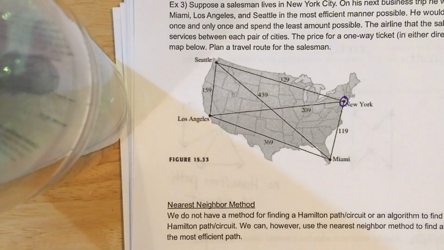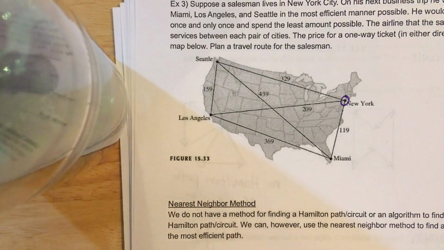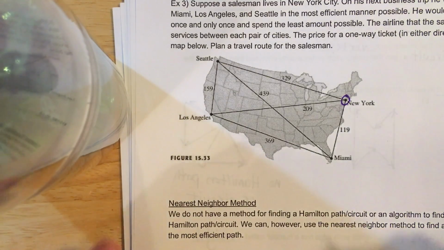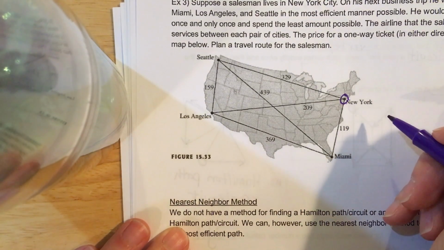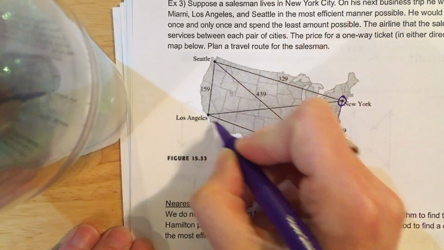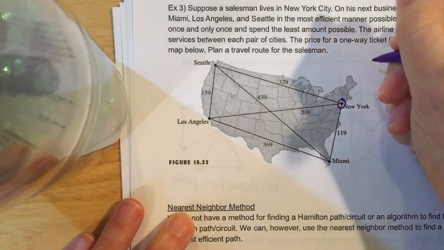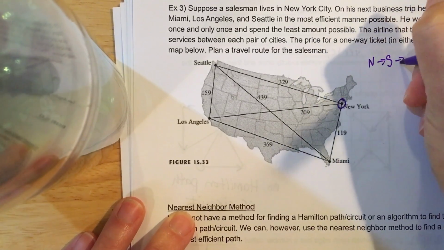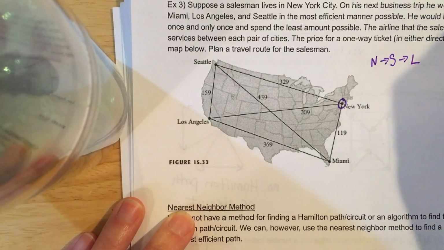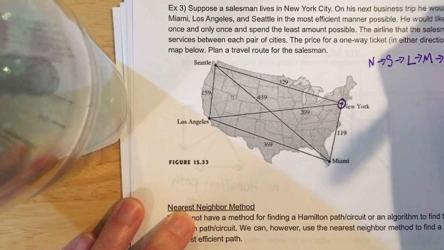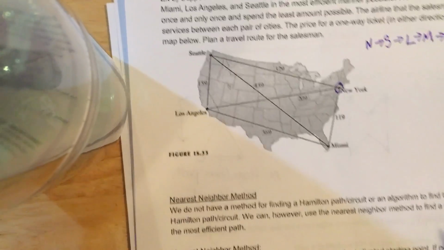And then remember, of course, that we have to return to our home in New York City. So we have several different options here. And some of these options actually cover more than one possibility. So, for example, let's say we just go around in a rectangle. That would be New York to Seattle to Los Angeles to Miami, and then remember we have to return to New York since that's where we live.